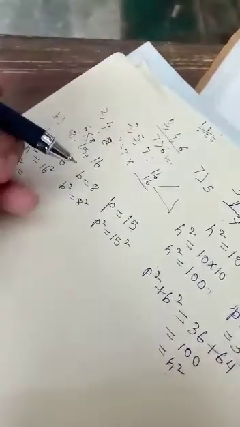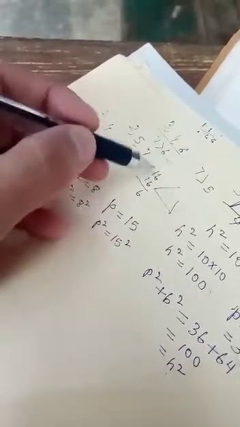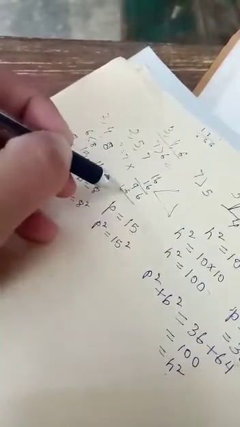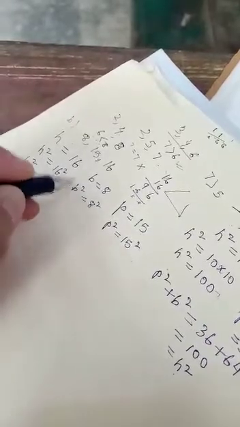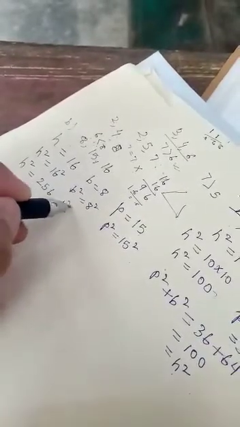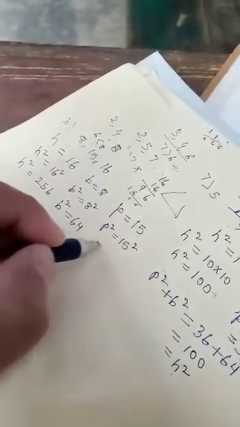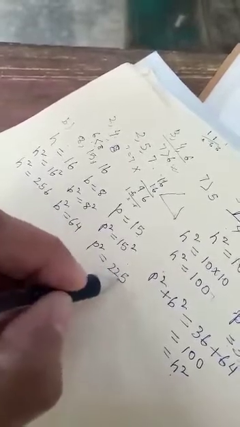I hope you know how to multiply. 6 into 6, 36. 1 into 6, 6, plus 3, 9. 1 into 6, 6, 1 into 1, 1, so here you have 256. Then B square, 8 into 8, 64. P square, 15 into 15, 225.